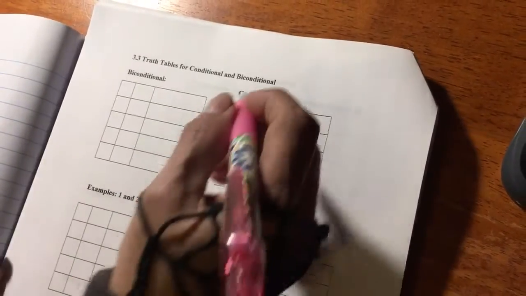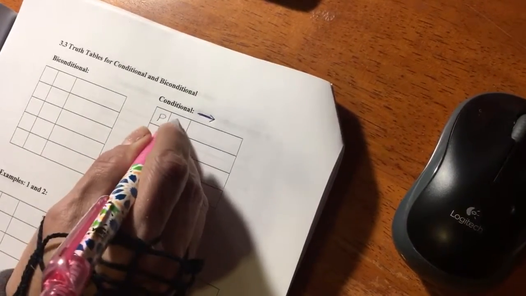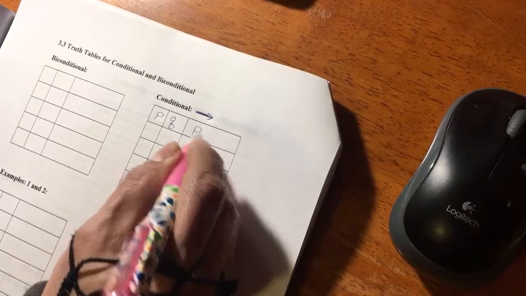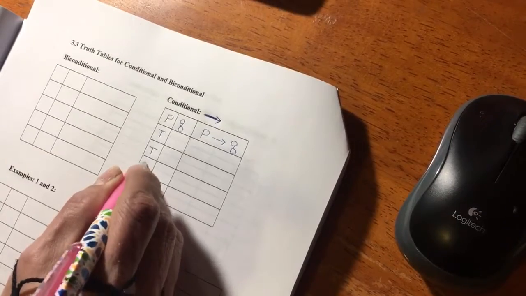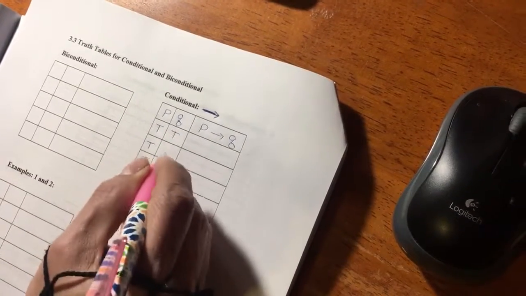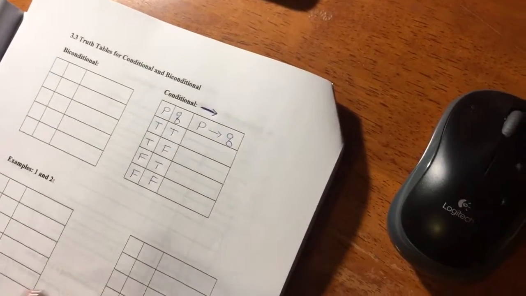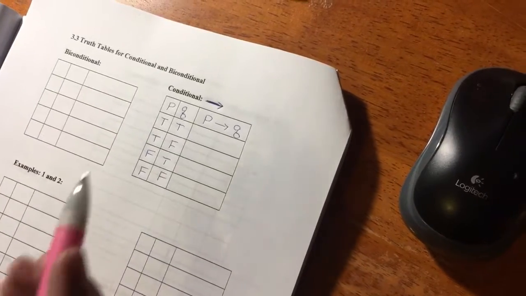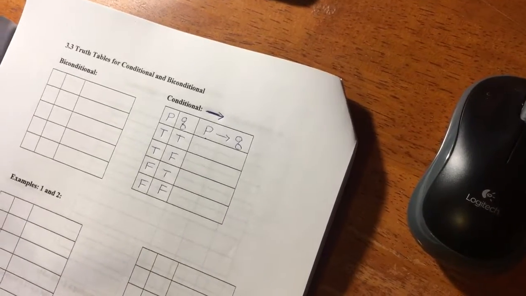Now we're going to talk about the conditional and the biconditional statement. I'm going to start with the conditional, which is the if-then. The if-then statement. So we have the P and the Q. So we have if P, then Q. So we are going to do the truth tables. The interesting part here for the if-then statement is when is it true and when is it false.